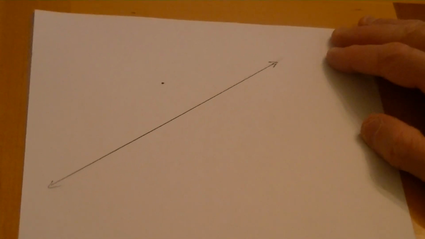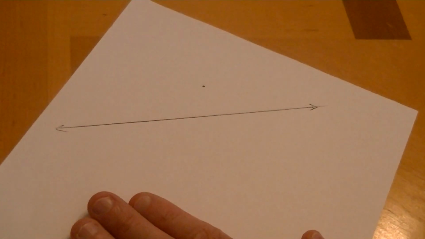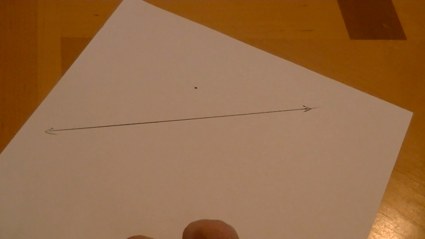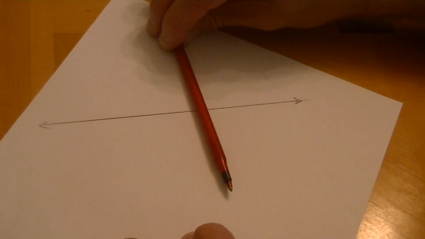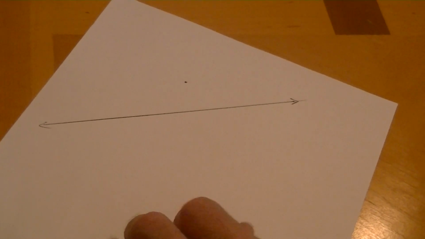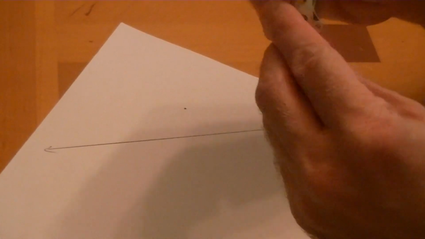And I always find it kind of helpful to rotate the paper so the line is horizontal and the point is above it. It's easier to picture approximately what we want: a line like that, so it's making right angles. I'm going to do this fairly quickly because you have a rewind button.